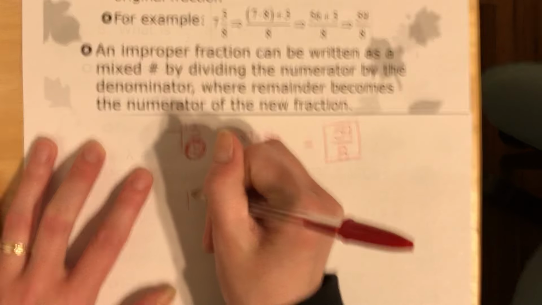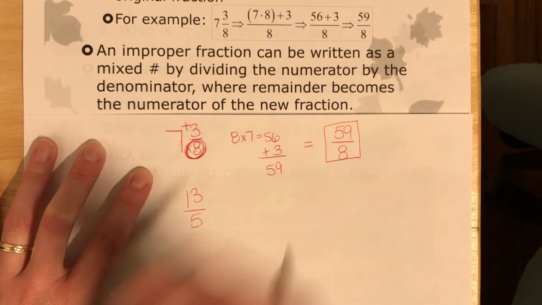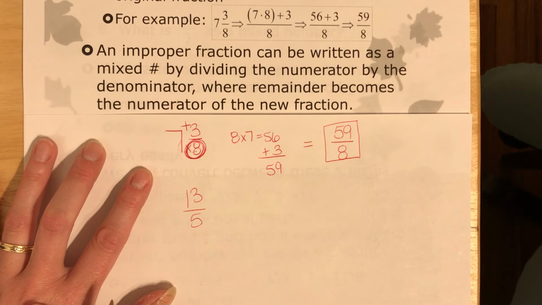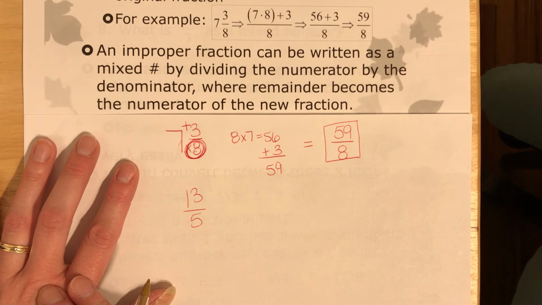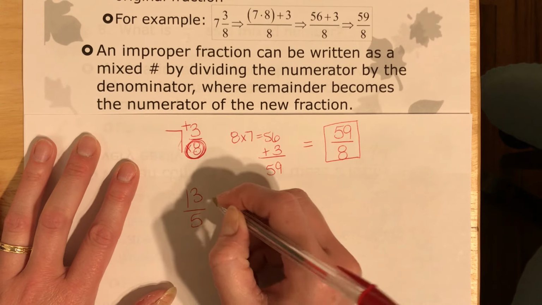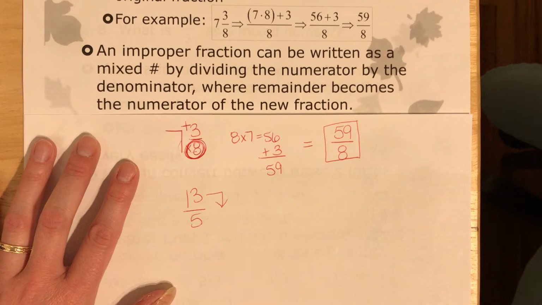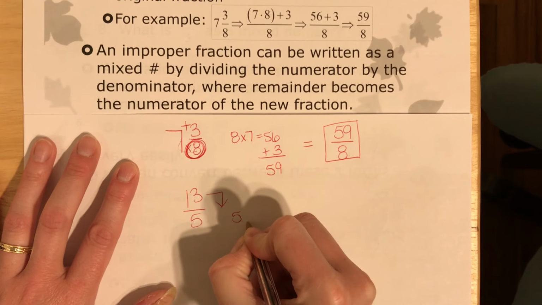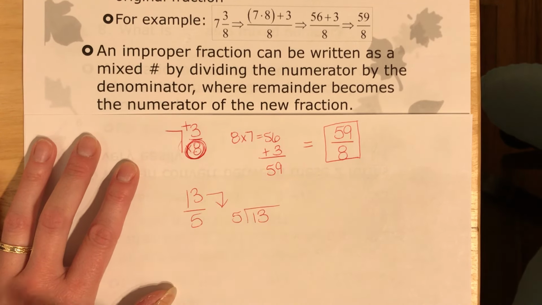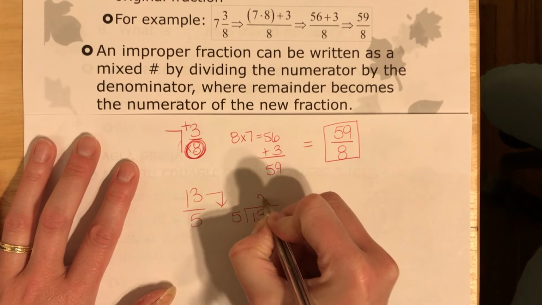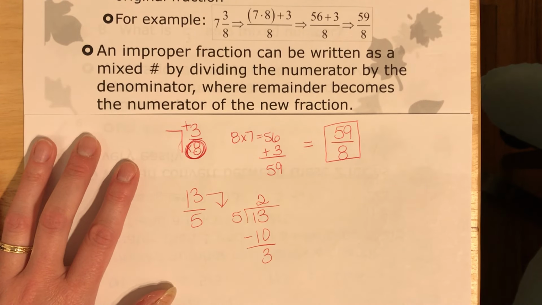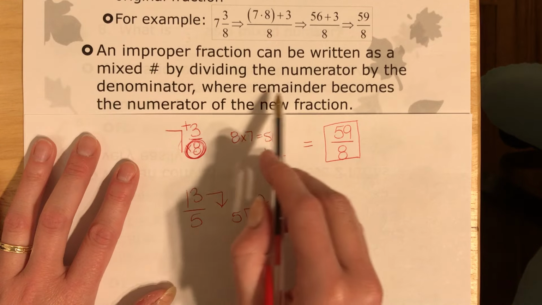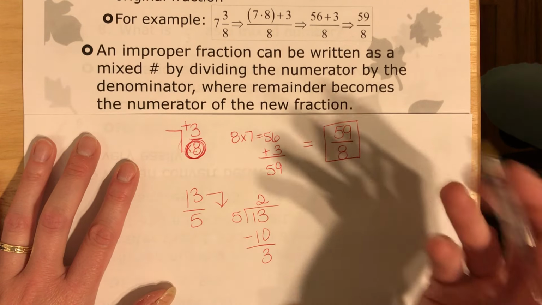Okay, so 13/5. Now we're going to go the other way, from improper to mixed. So step 1 said divide the numerator by the denominator. So I'm going to bring the numerator down. Denominator goes into the numerator. I have to do my long division. 5 can go into 13 twice. 5 times 2 is 10, I have a remainder of 3. The remainder becomes the numerator of the new fraction.